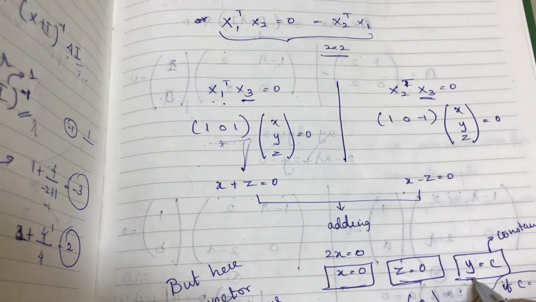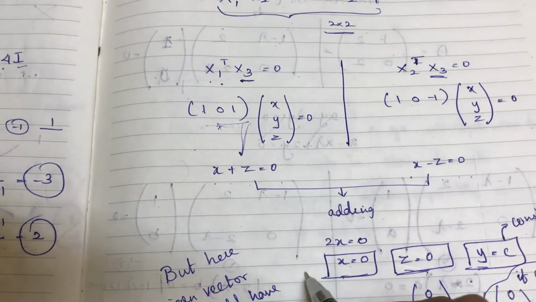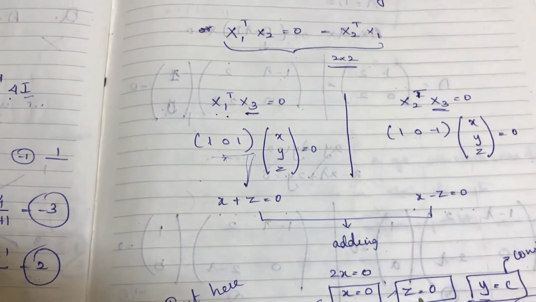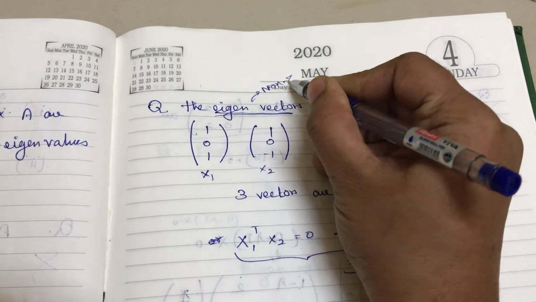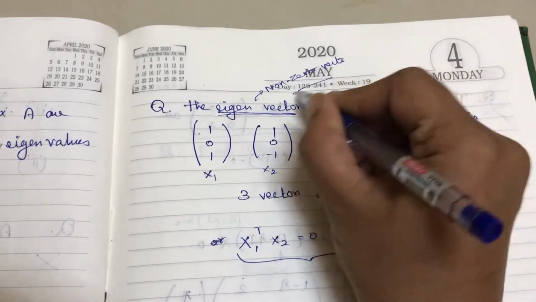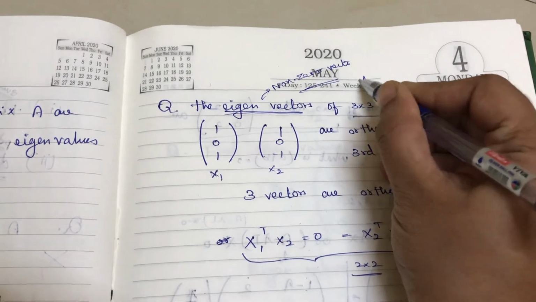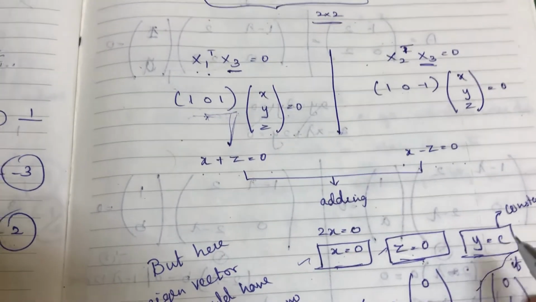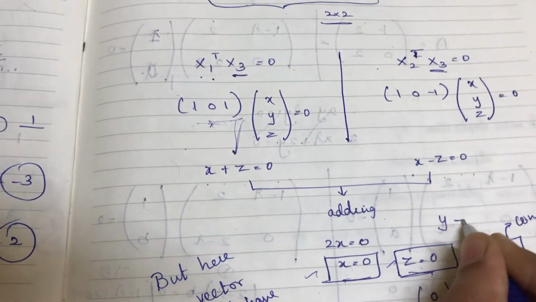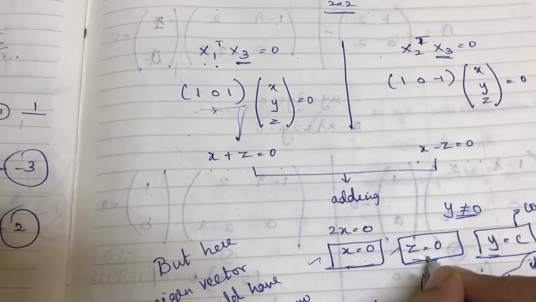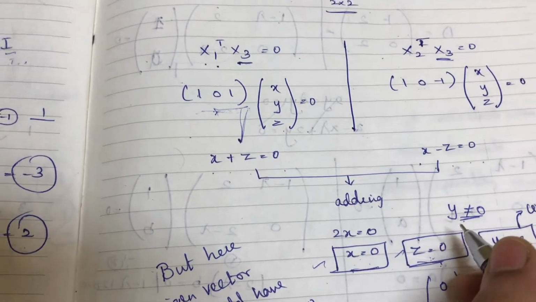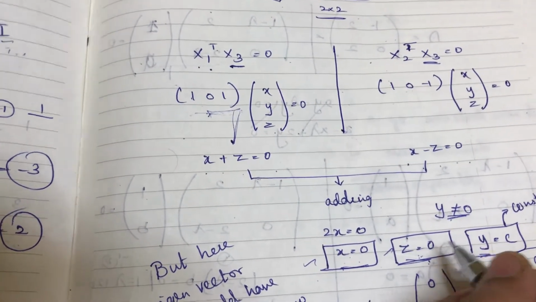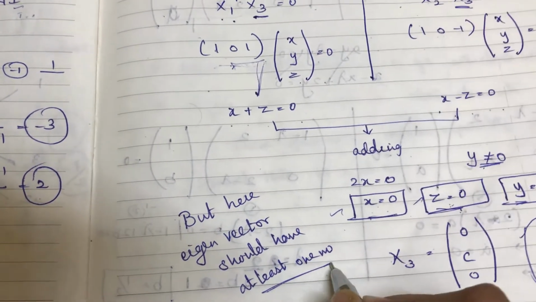How can I get the value for y? You know here two elements are 0, but we know that an eigenvector is a non-zero vector. It should have at least one non-zero element. So y should be another element other than 0. So y is not equal to 0, right? Because if x is 0 and z is 0, and y is also 0, it will be a 0 vector. So an eigenvector should be a non-zero vector, so at least one should be a number.